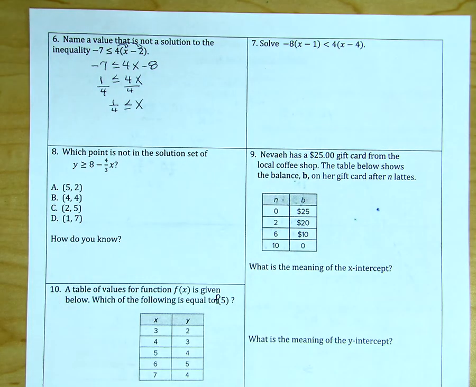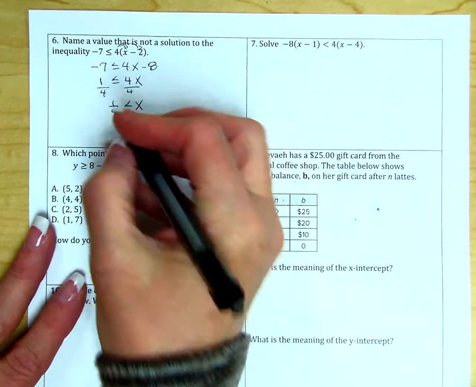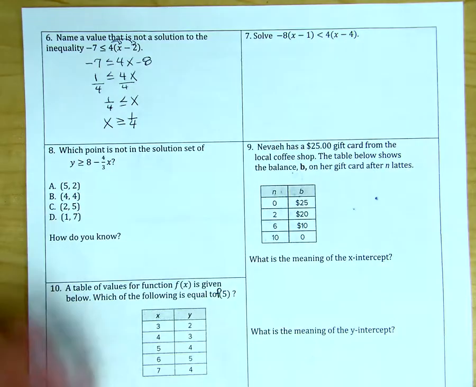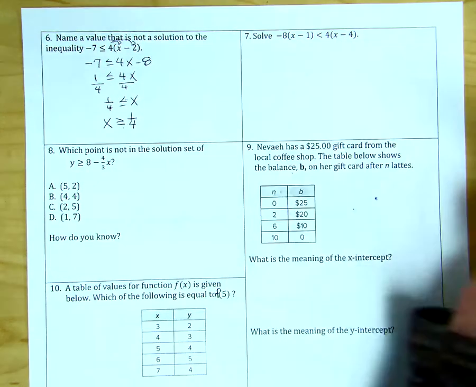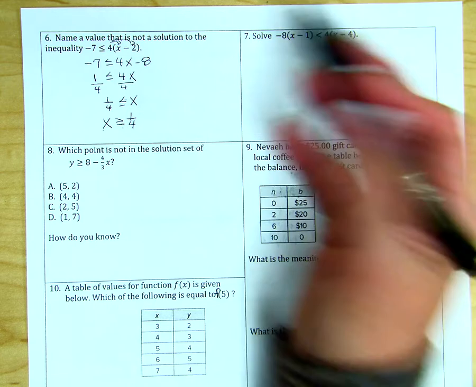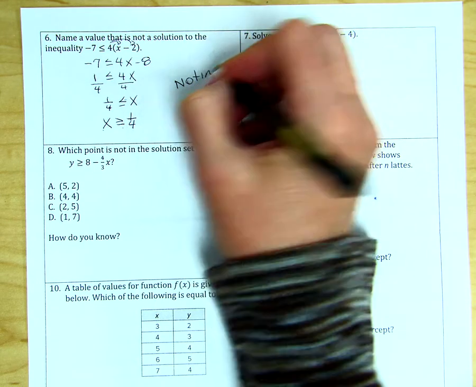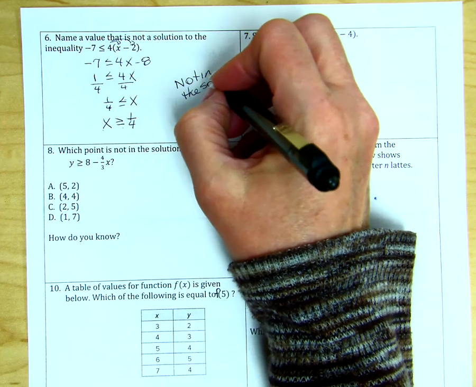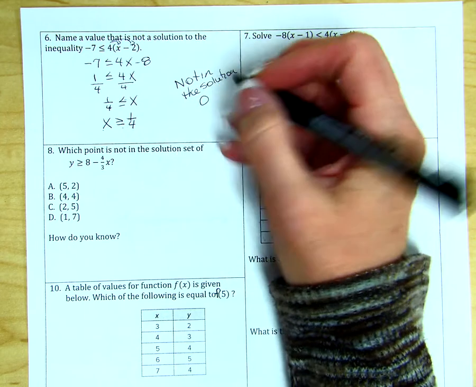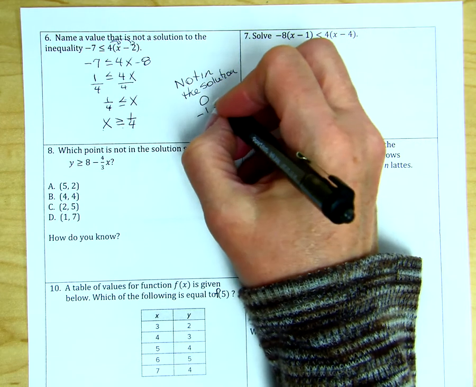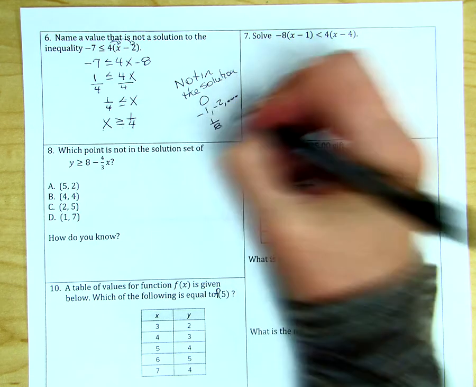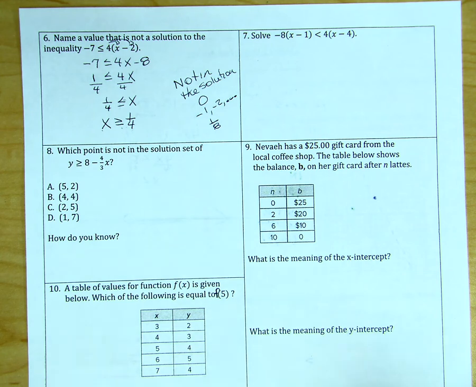This is a situation where we are going to have to do that reflecting of everything because x is on the wrong side. So if we put it on the opposite side, everything else has to go to the opposite side as well, and that flips the inequality. So the solution set is anything greater than or equal to 1/4. So something not in the solution is going to be smaller than 1/4. So something smaller than 1/4 would be 0, any negatives, or anything like 1/8, which is a fraction that is smaller than 1/4.